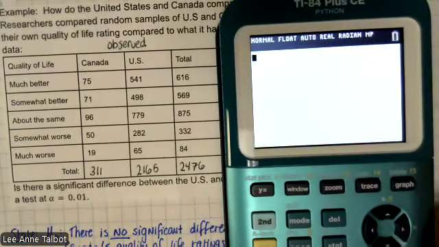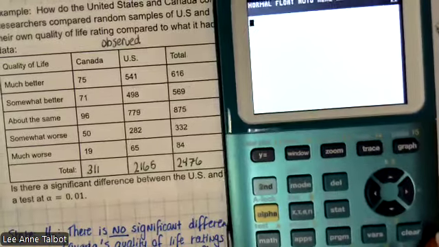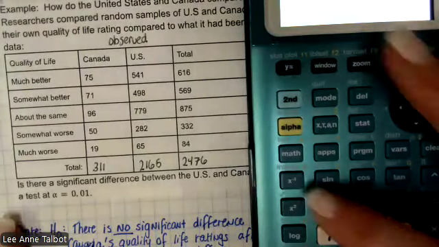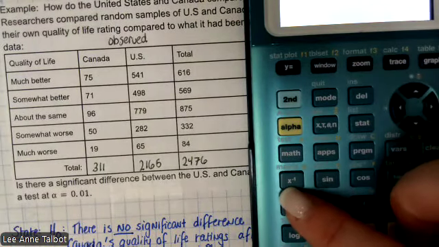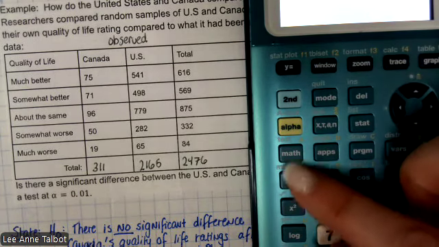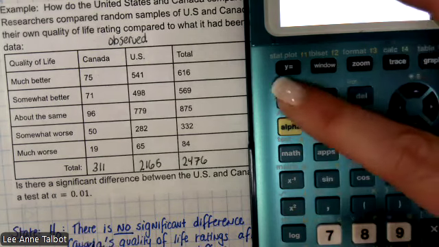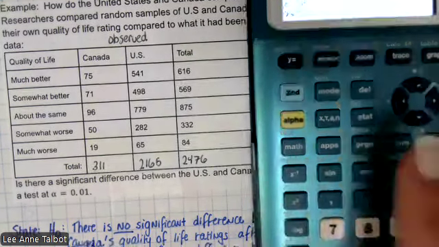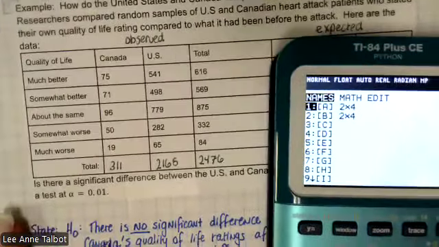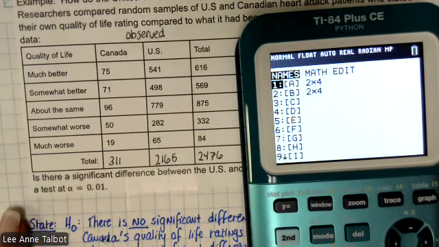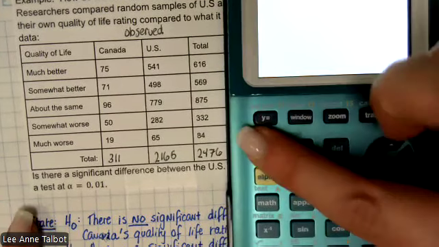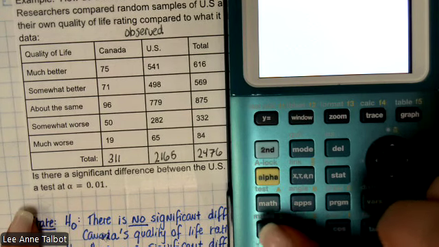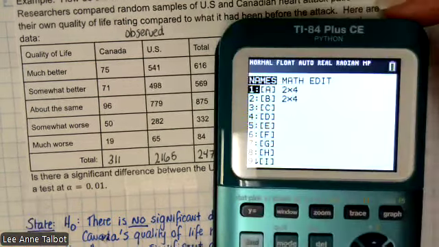What we want to do is put the observed into a matrix. And matrix is located right on the inverse button. The inverse button is right below the math button. So you have to hit the blue button first, and then the inverse button and find the matrices function. Okay, let me do it again. Hit the blue button, and then the inverse button, the one right below the math button. And then you should get a menu that looks like this.